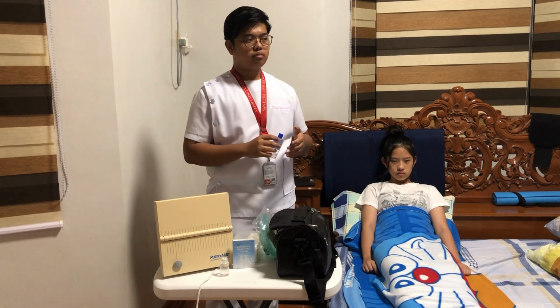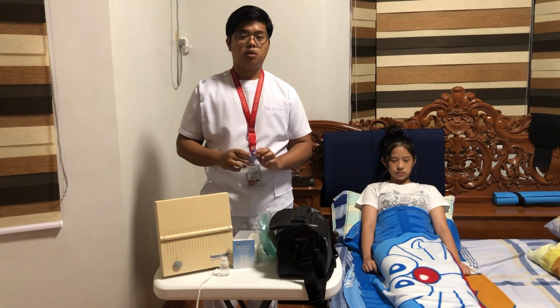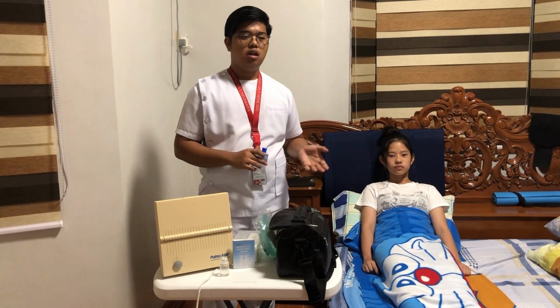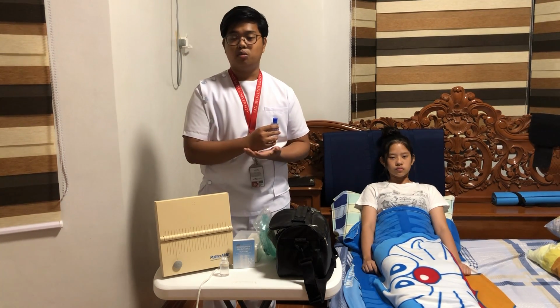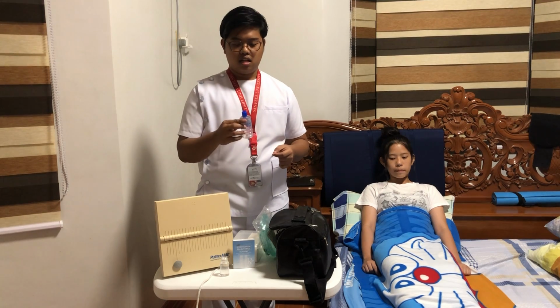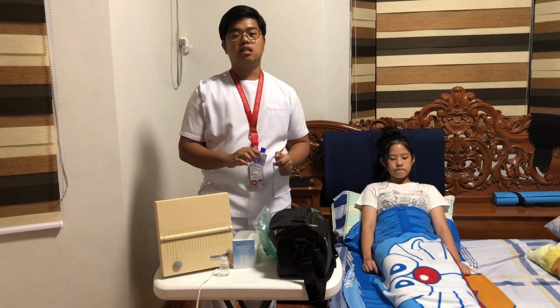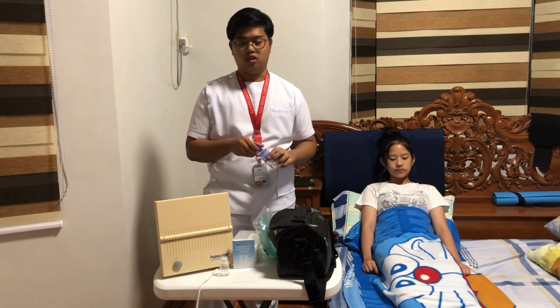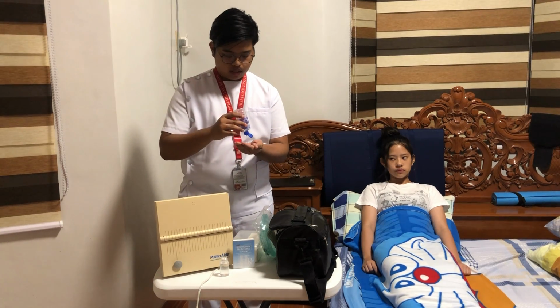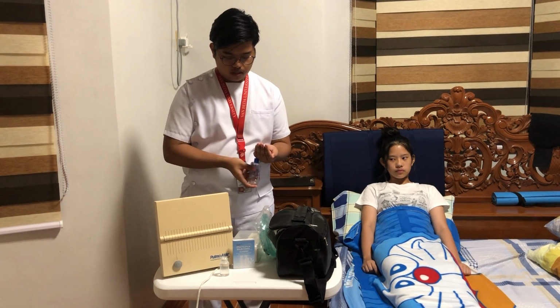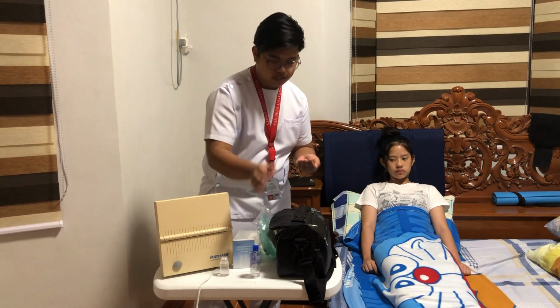And then after that, we need to perform hand hygiene. In performing hand hygiene, we can either use isopropyl alcohol or soap and water. The difference is that soap and water works with visible stains that we can see on our hands, and in this case, there are no visible stains on our hands, so we're going to use the isopropyl alcohol. Apply a generous amount and observe the proper steps.